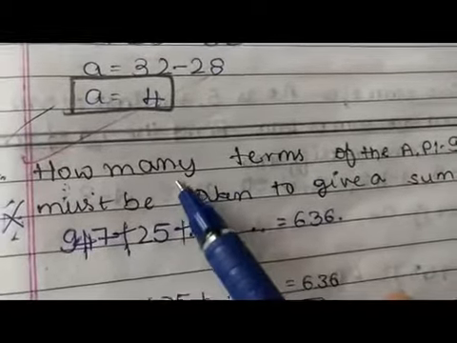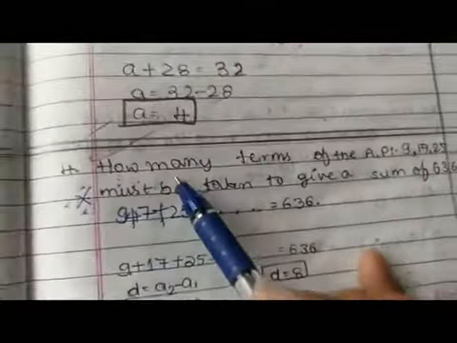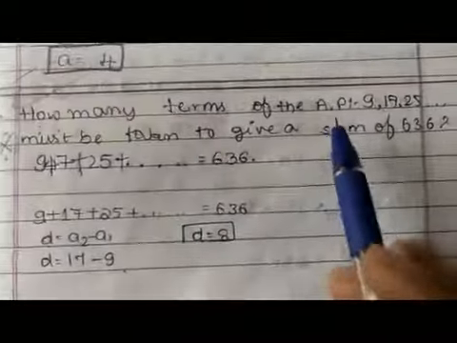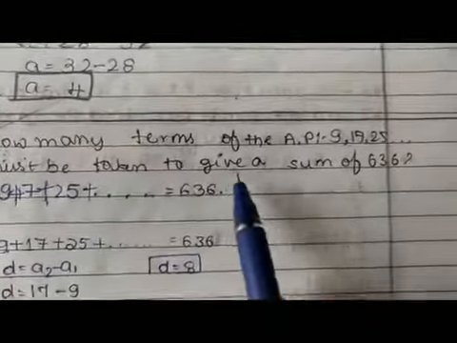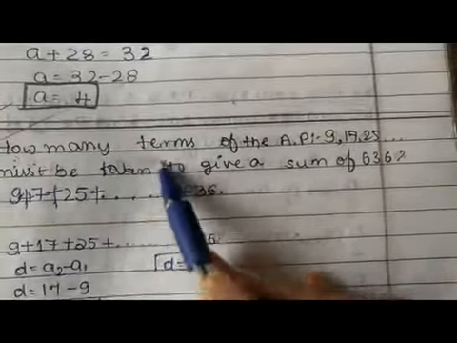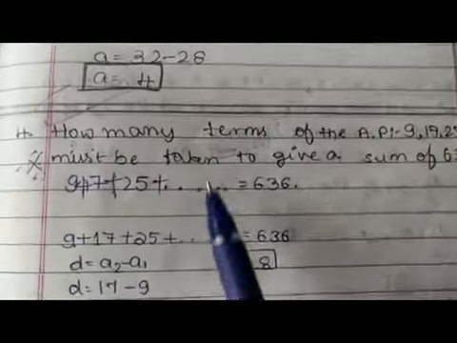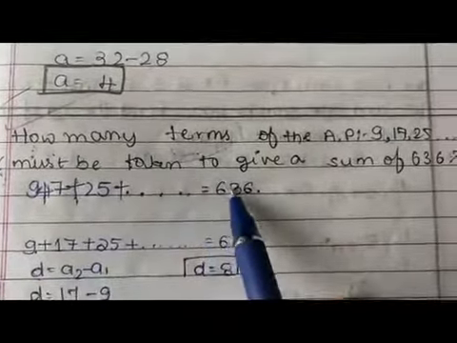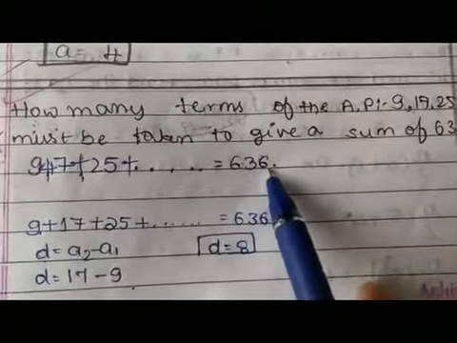Now the fourth problem is a very important problem from the point of view of a public examination. So note down carefully. How many terms of the AP 9, 17, 25, ... must be taken to give a sum of 636? How many terms means n? The AP is given to you, and the sum is also given. When you add all those numbers, you are getting 636.